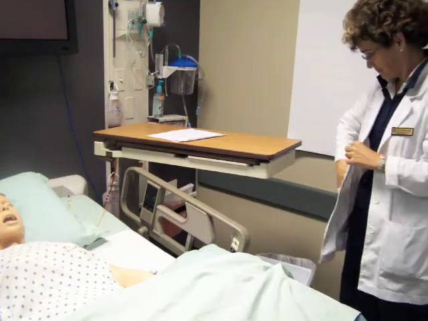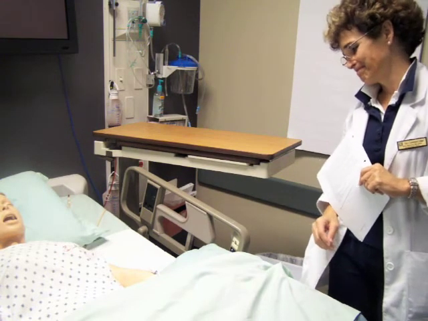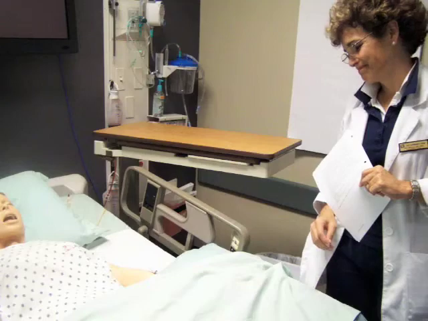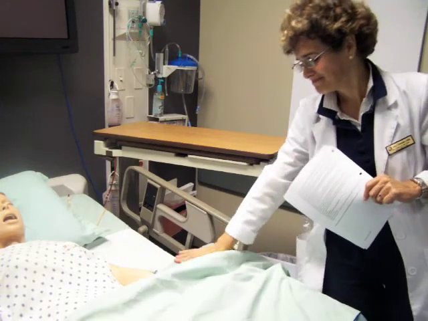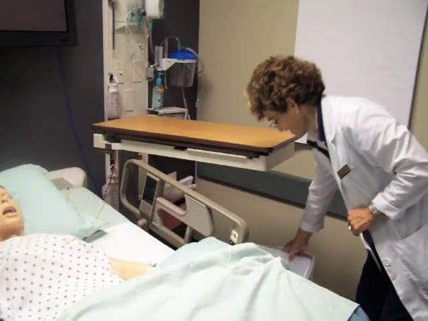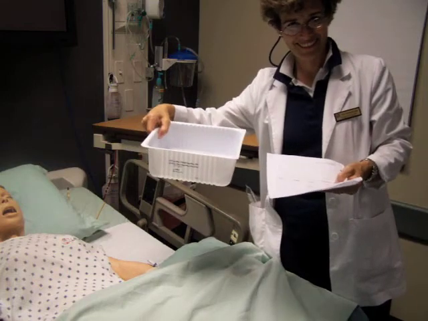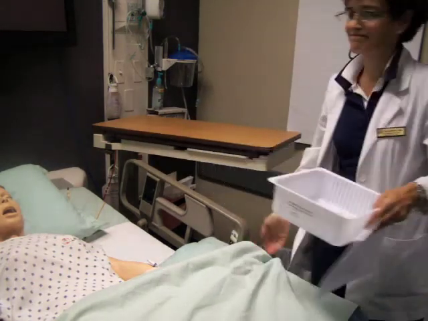Document IV push on MAR. Observe and assess client for any variances to the expected response to the medication. Document any such variances. Whenever practicing skills on the mannequin, be sure to reset the mannequin in its original position and retrieve your supplies.